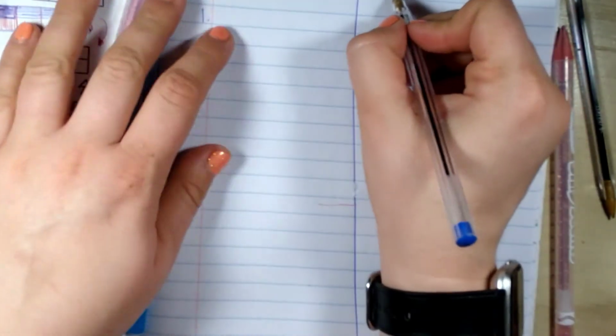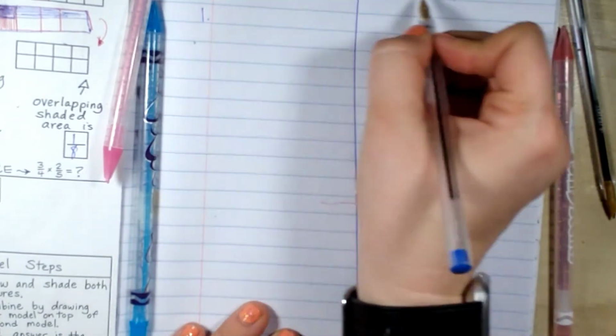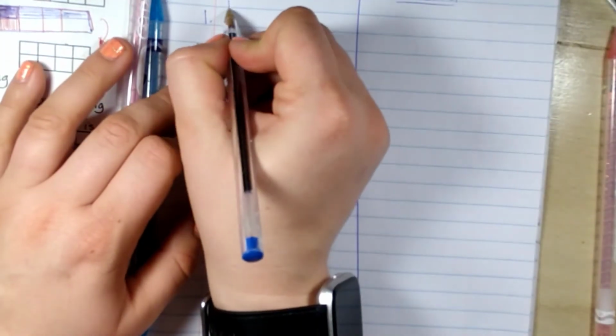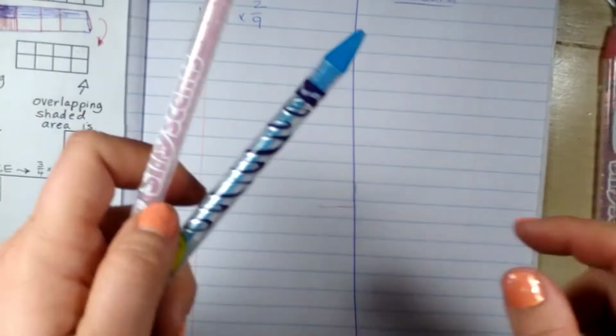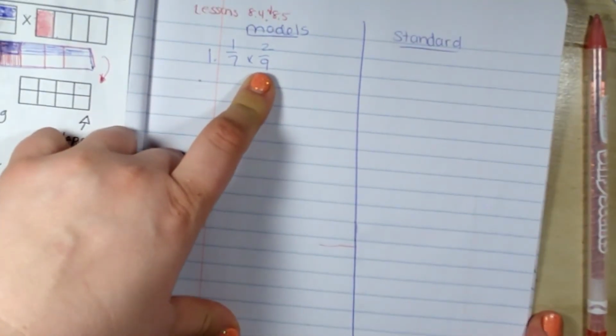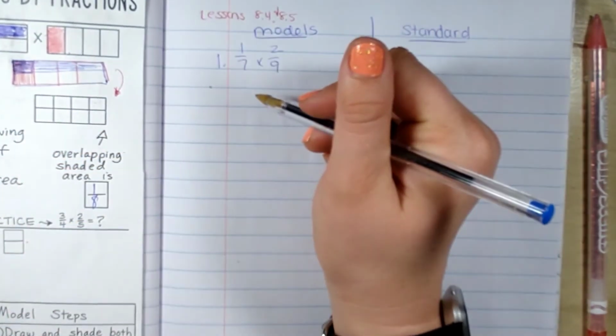And then I'm going to do standard. Okay, so once we learn standard, we're going to do the same problem, but doing standard. And I kind of ripped that page there. All right, I'm going to do 1/7 times 2 ninths. Okay. And once you get past having 10 as a denominator, you don't really want to use models because it's going to be a lot of pictures.